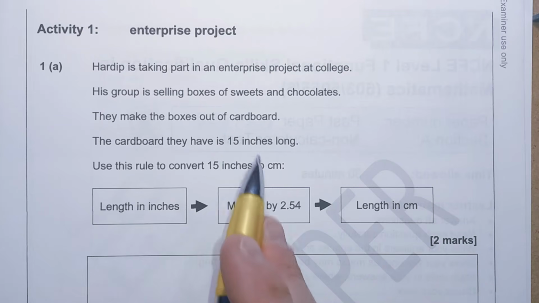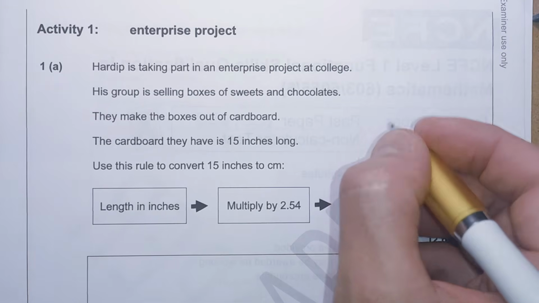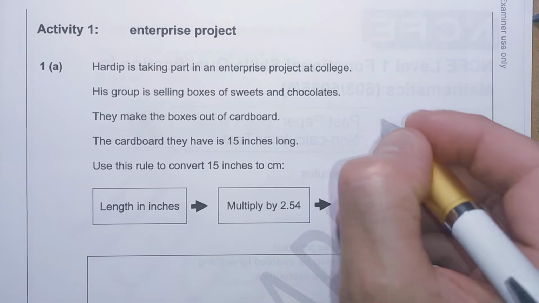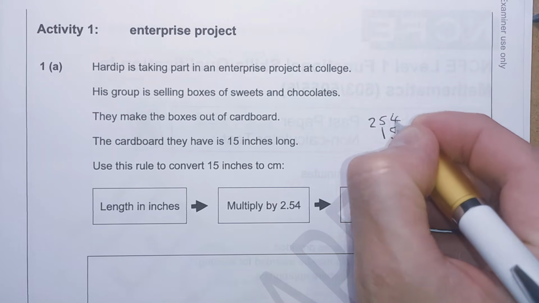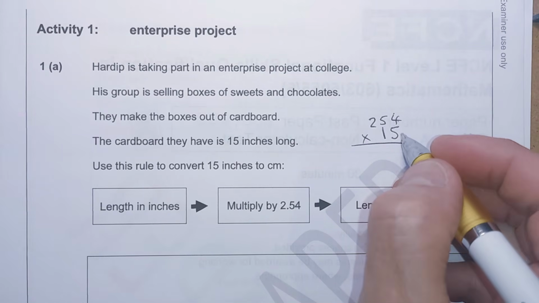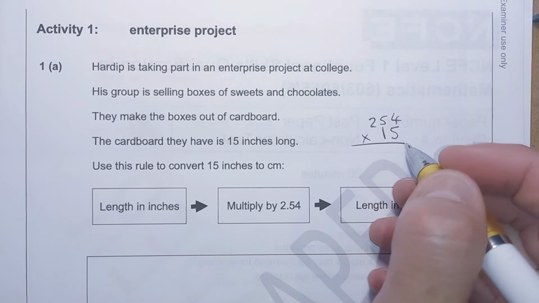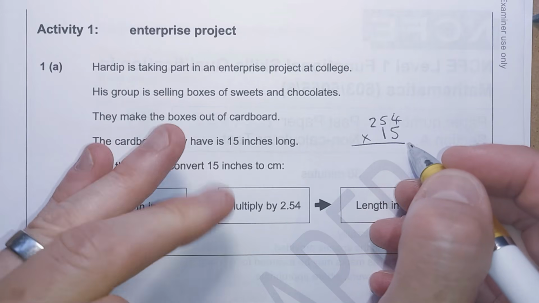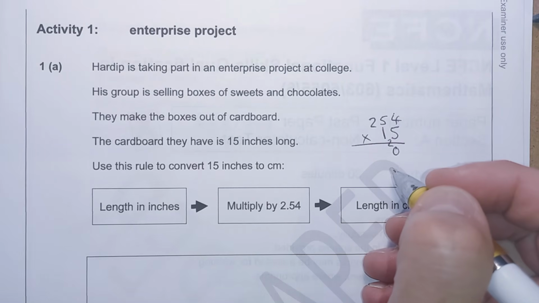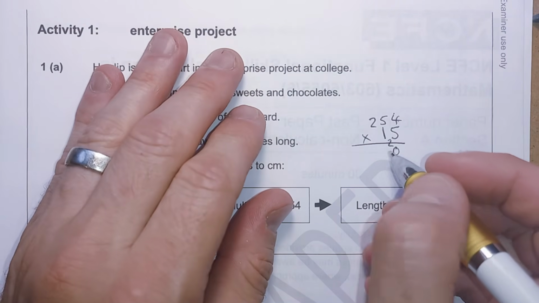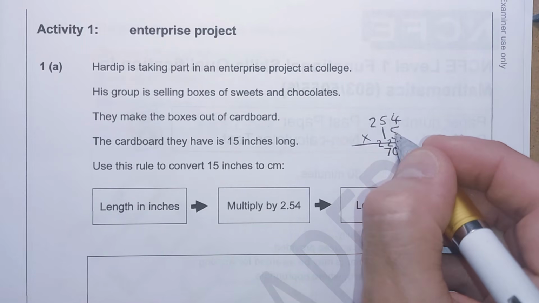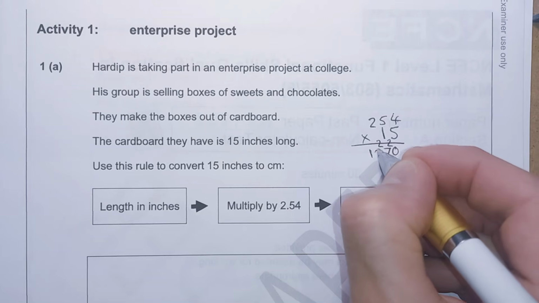Right, so we've got the length in inches, that's what's been given to us, of 15. So I'm going to write this up here, 15. And we want to multiply it by 2.54. So I'm going to ignore the point for now and just do it as 15 times 254. So we're going to start with 5 times 4, or 4 times 5 if that's easier. 5, 10, 15, 20. Then we've got 5 times 5, which is 5, 10, 15, 20, 25. Add the 2 makes it 27. And then 2 times 5, which is 10, plus the 2 is 12.